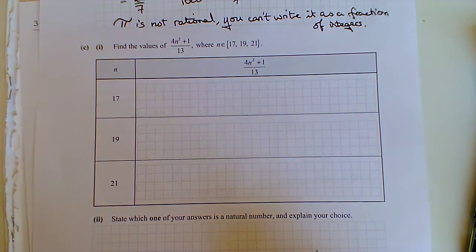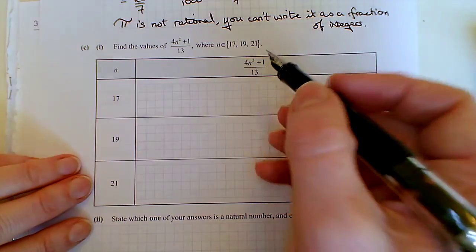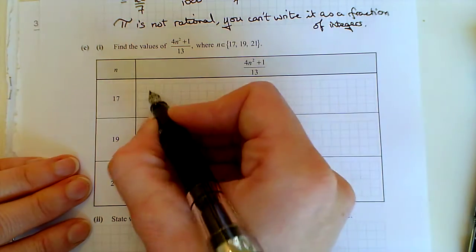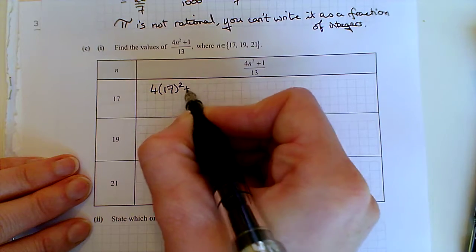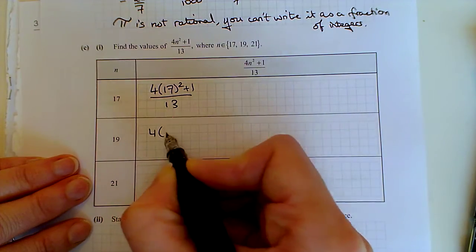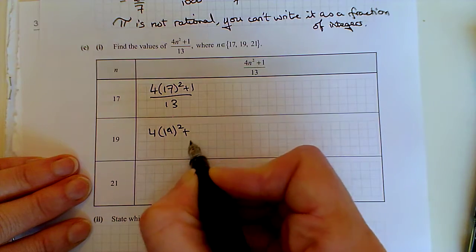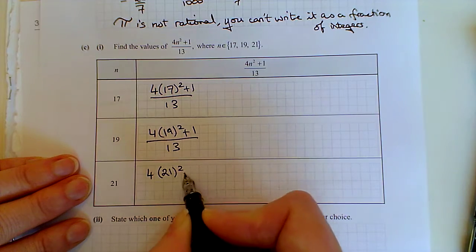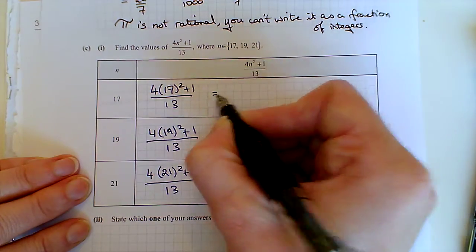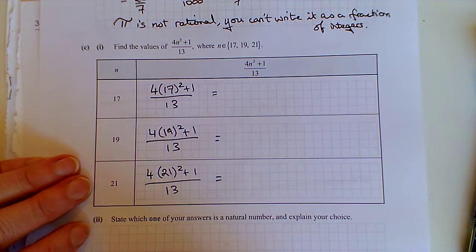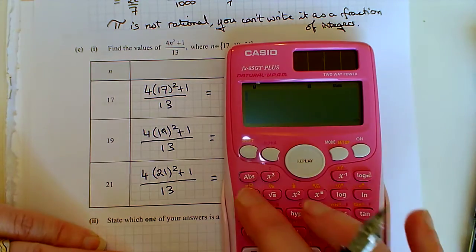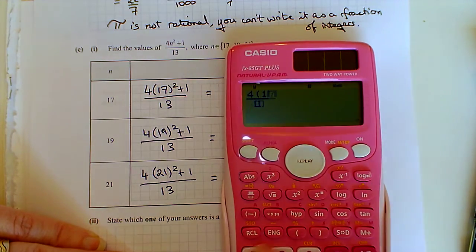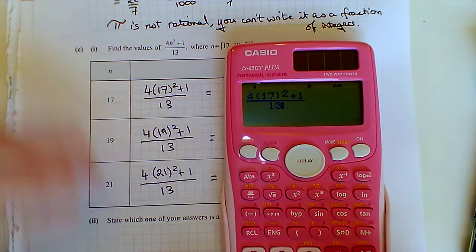Next part, all they were asking us to do was subbing in. So they gave me a formula. What happens when n is 17? 4/17 squared plus 1/13. What happens when n is 19? 4/19 squared plus 1/13. And when n is 21, 4/21 squared plus 1/13. You wouldn't leave your answer like that. You have to evaluate them using your calculator. Well, you can do it without the calculator if you prefer. But if you want to make sure you're accurate, using the calculator is probably the safest way of doing it.